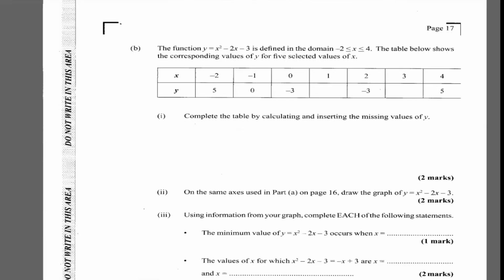Question 6 part B. Question 6 part B says the function y equal x squared minus 2x minus 3 is defined for the domain where x is between -2 and 4. The table below shows the corresponding values of y for 5 selected values of x. And so it goes further to say, complete the table and calculate and insert the missing values of y.